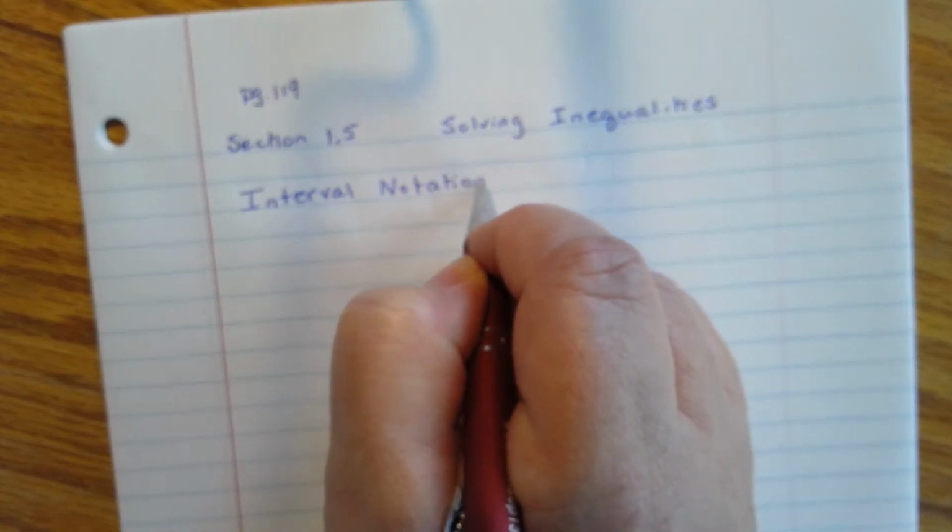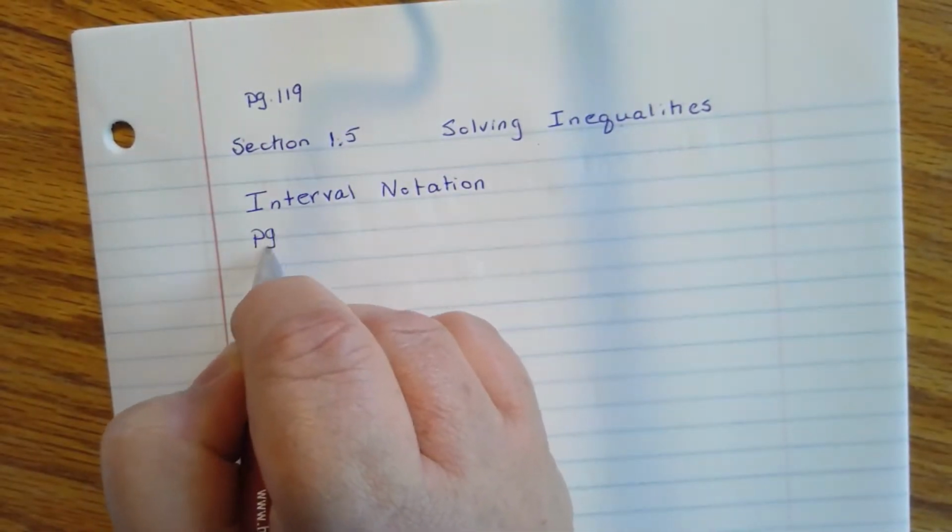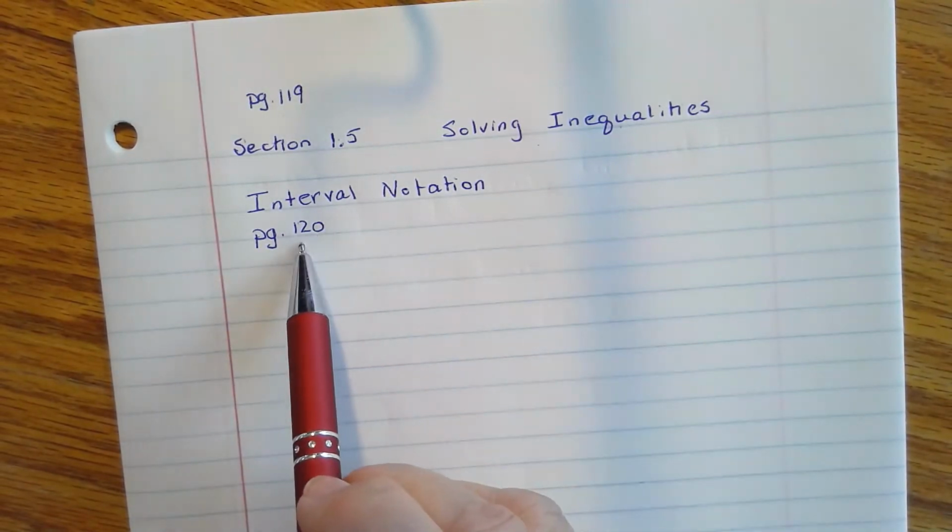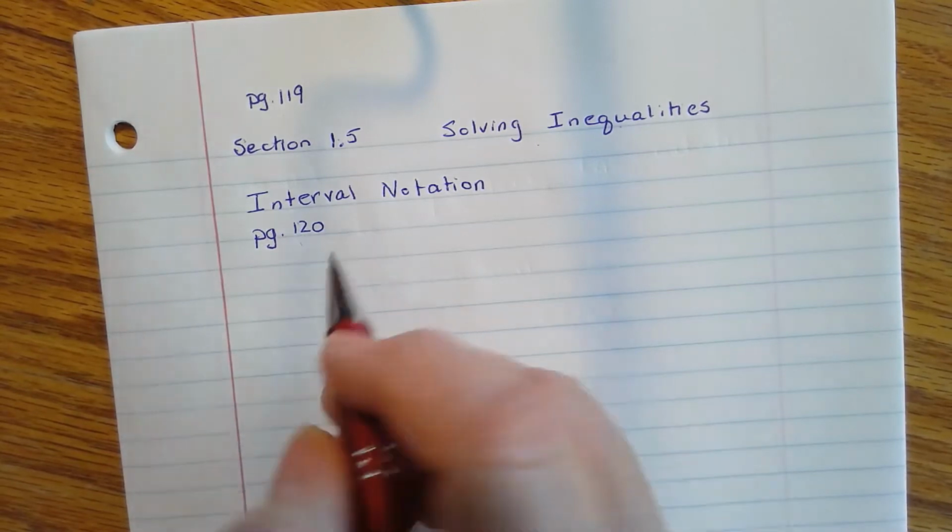There is a chart in your book on page 120 at the bottom of the page that I would encourage you to use. It would be helpful to see the different ways for writing interval notation. There are three primary ways that we will use it.